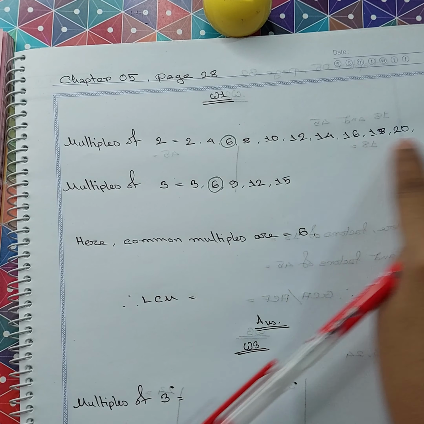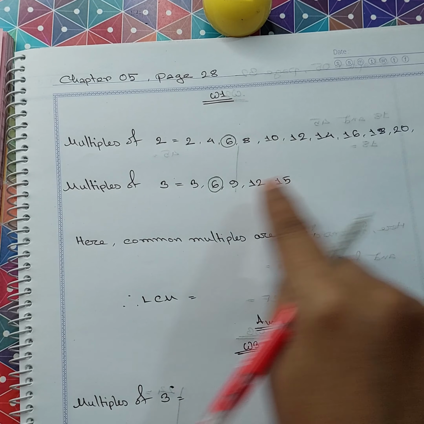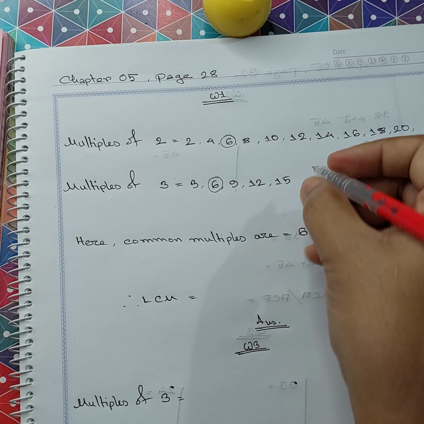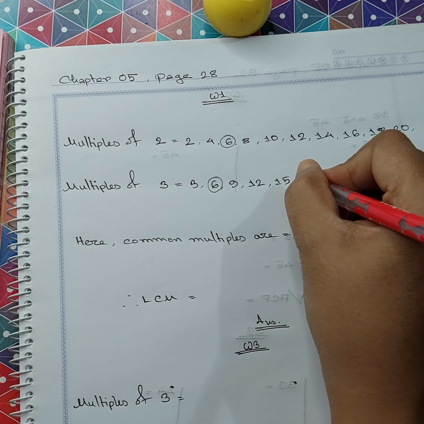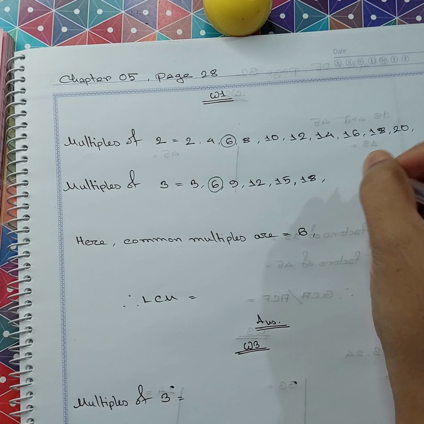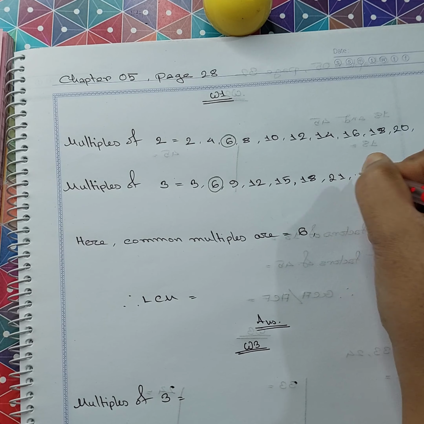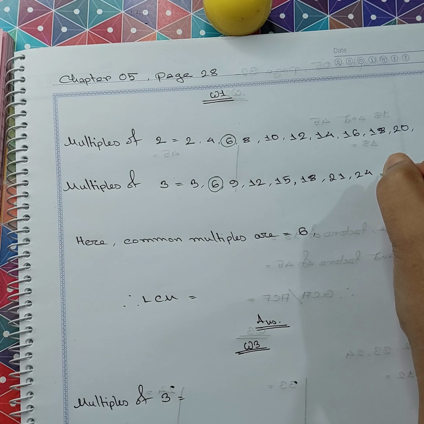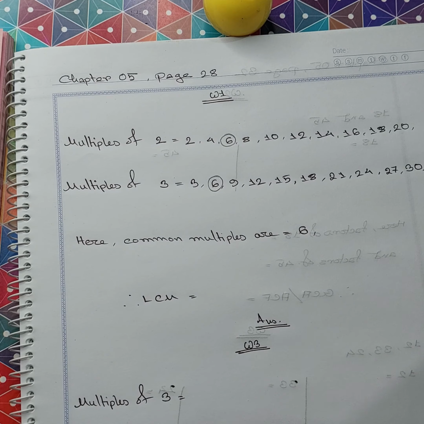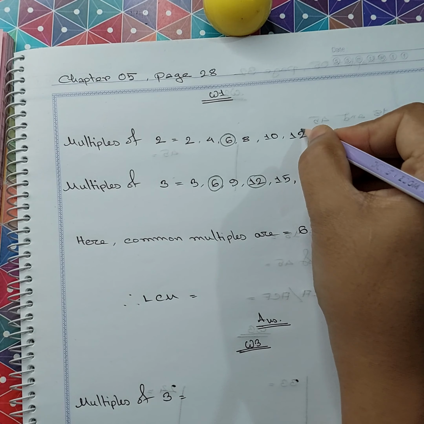So I have written 5 more multiples for 2 and I have to go for 3. Never ever forget your commas, okay? Never ever forget your commas. Okay, my writing is done. Can you see any common multiples here? Okay, we have 12 here.